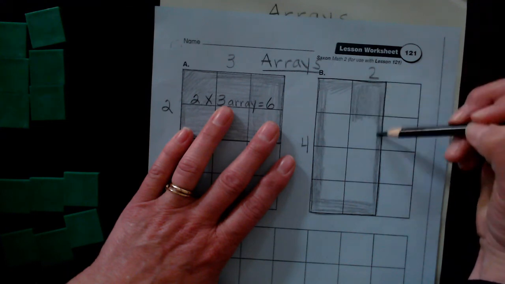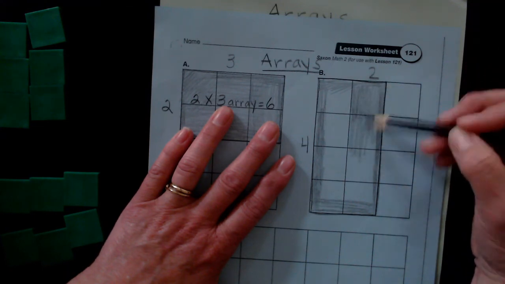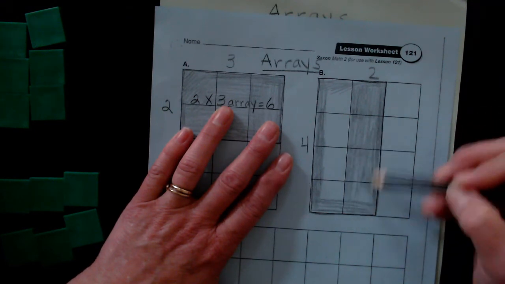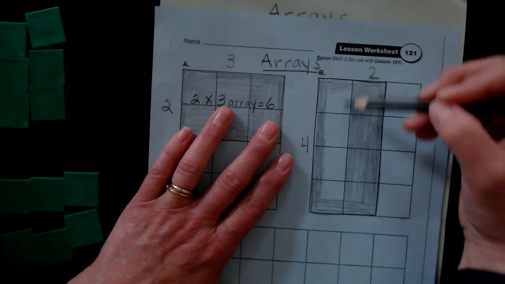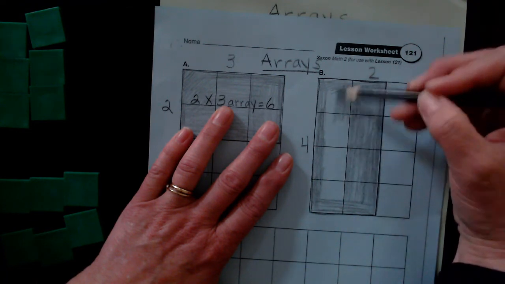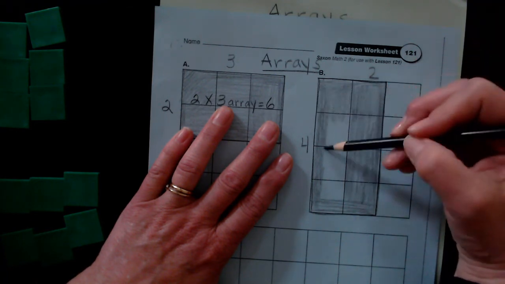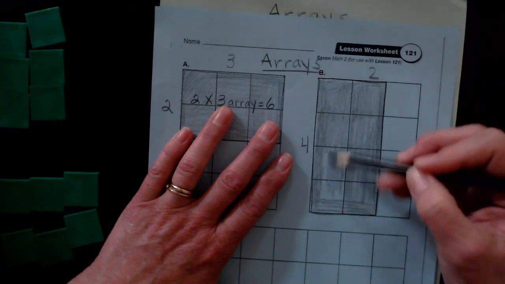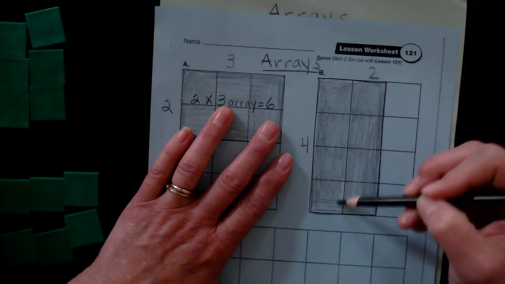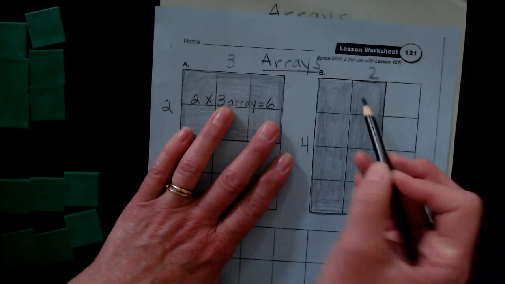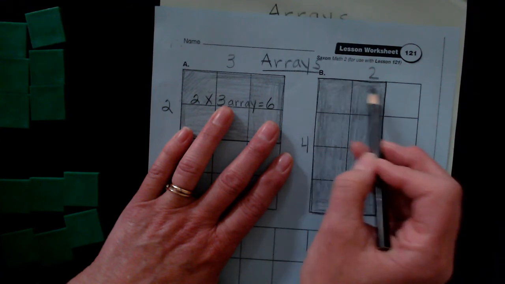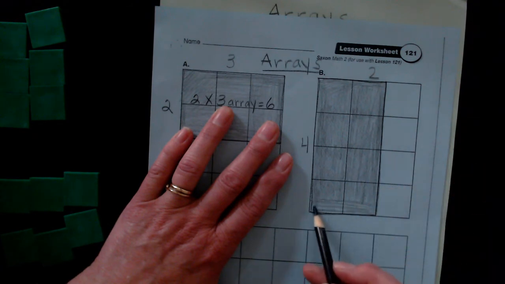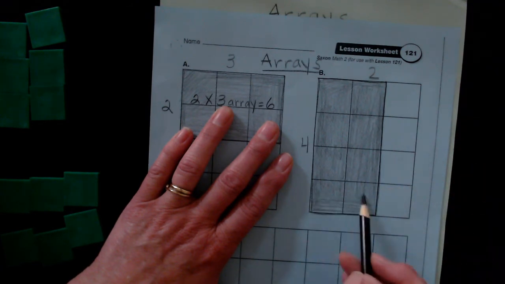While we're doing this, we could practice our times threes. 3 times 1 is 3. 2 times 3 is 6. 3 times 3 is 9. 3 times 4 is 12. 5 times 3 is 15. 6 times 3 is 18. 7 times 3 is 21. 8 times 3 is 24. 9 times 3 is 27. 3 times 10 is 30.